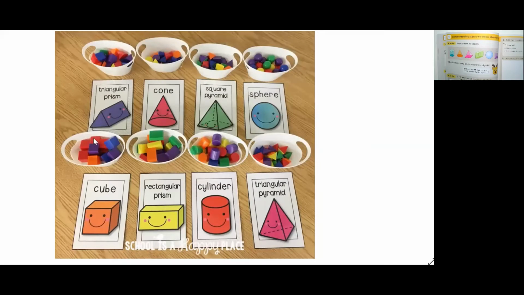And we can also have objects at home in different shapes. These are some toys in different shapes. We have triangular prism, cone, square pyramid, sphere, cube, rectangular prism, cylinder, and, excuse me, triangular pyramid.